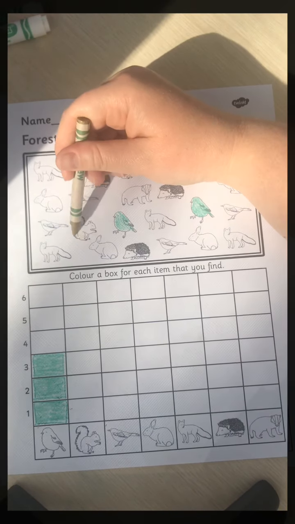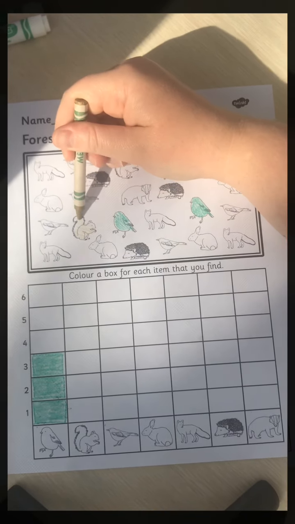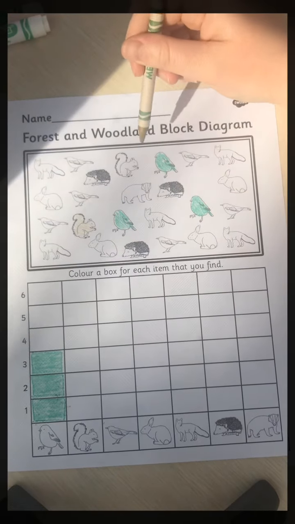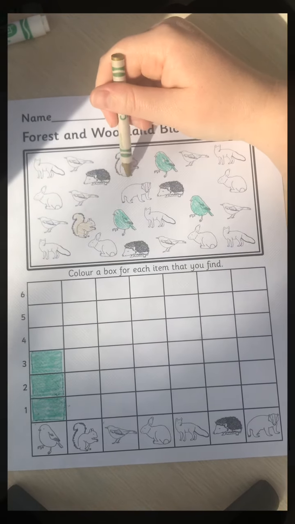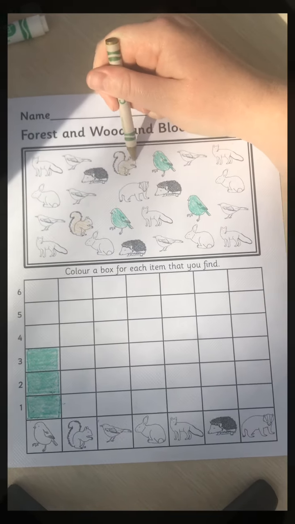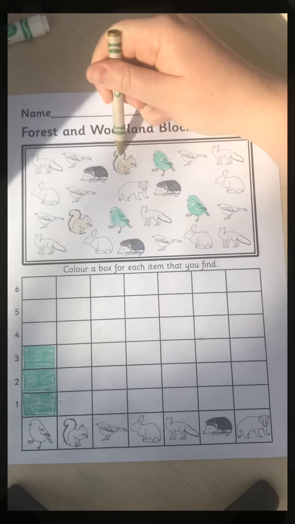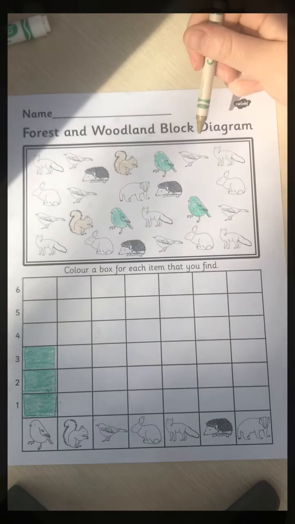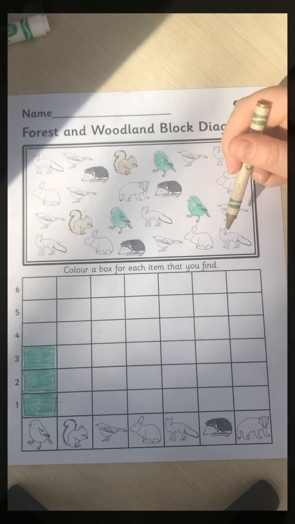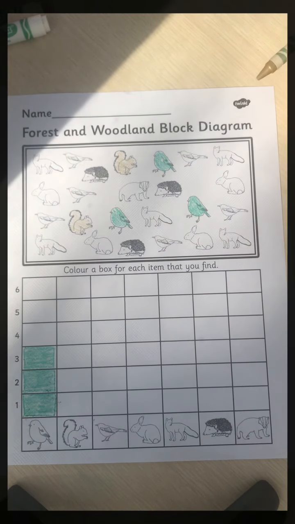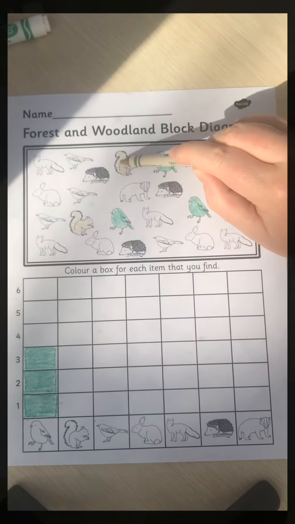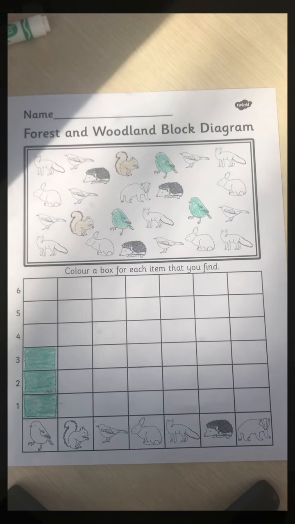Here's 1. Here's 2. Do you see any more? I do not. It looks like we just have 1, 2 squirrels.